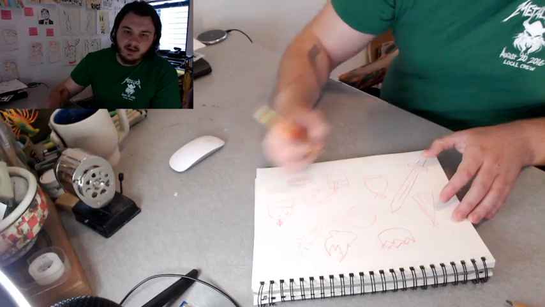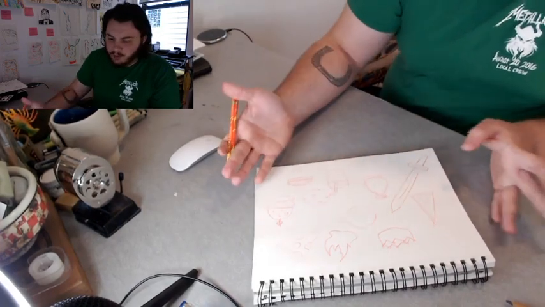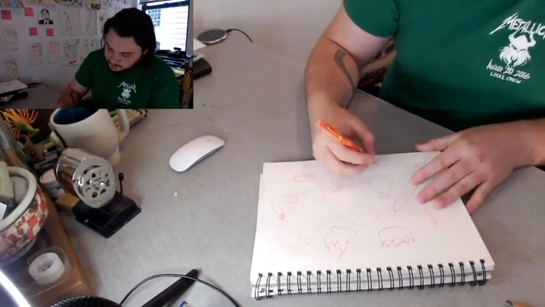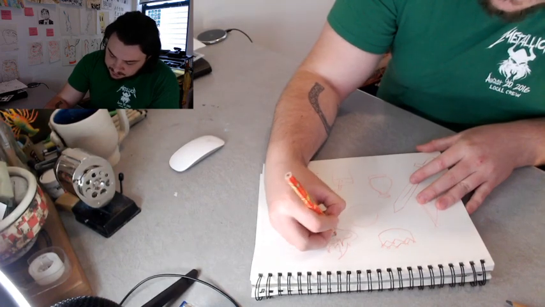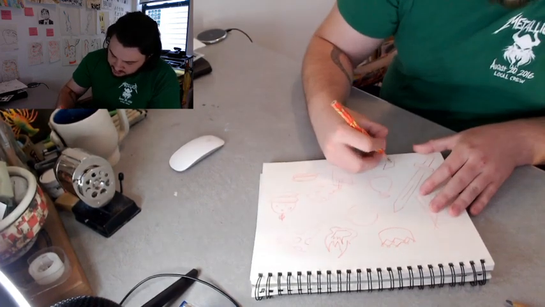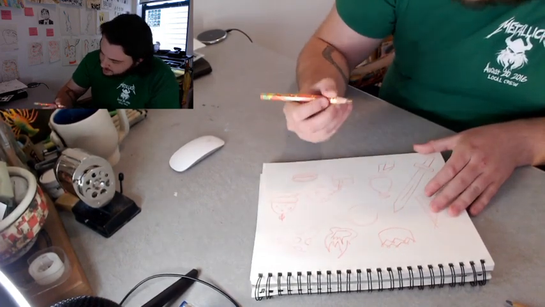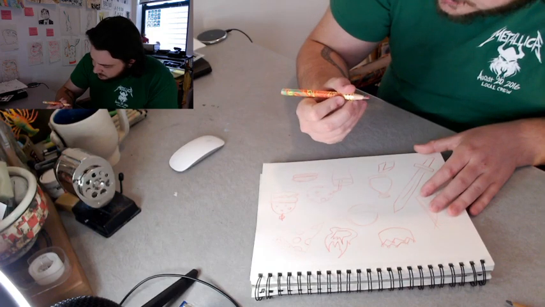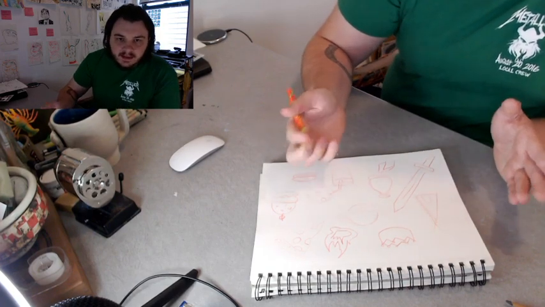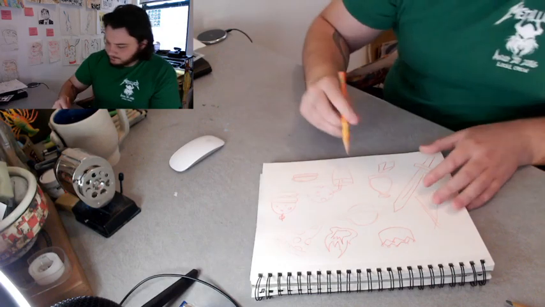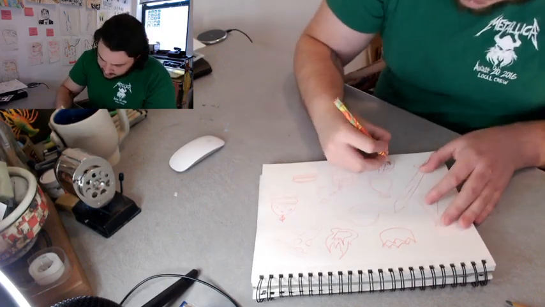I'm moving around across the page because I want to fill my whole page up with these cool little doodles. So I'm thinking of fire. Now I'm thinking of ice, so I'm going to draw some ice. And my pencil's staying pretty red. Oh well. Maybe the next time I do this drawing it'll change colors. So ice.